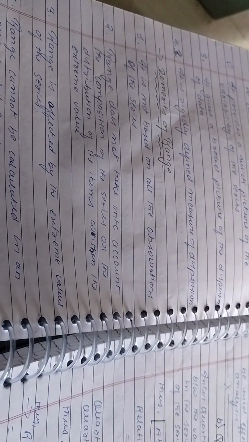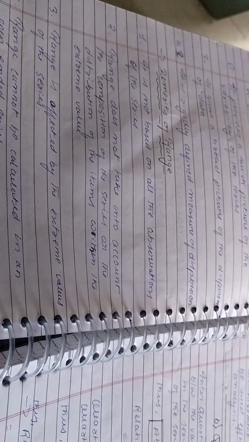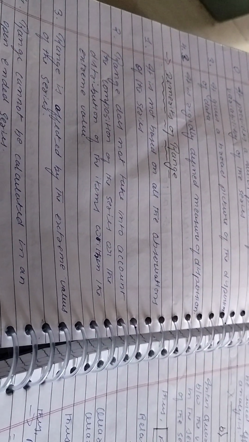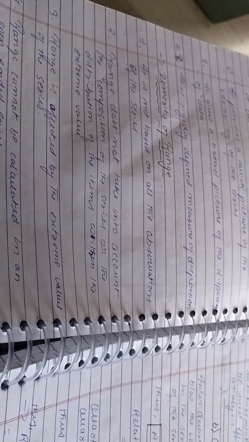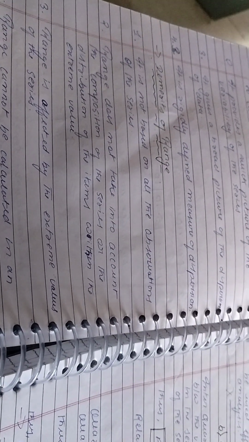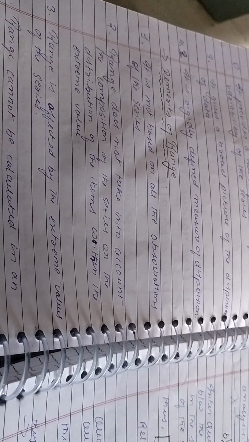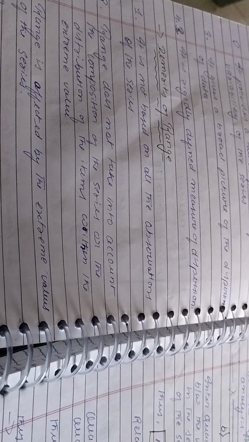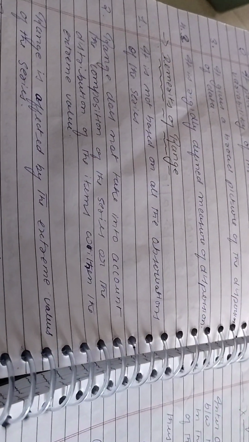Range does not take into account the composition of the series or the distribution of the items within the extreme values.